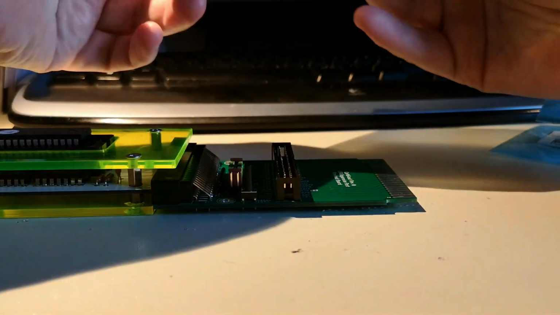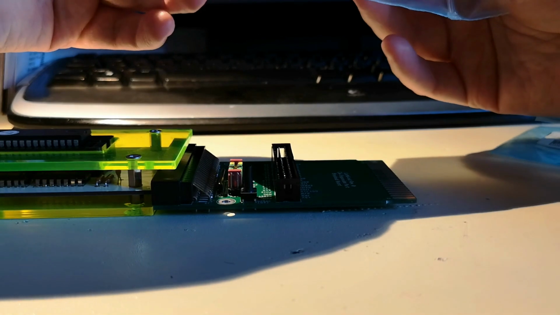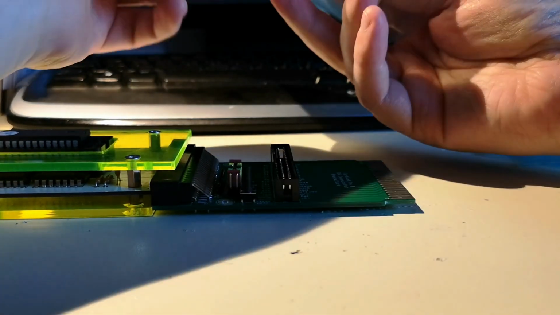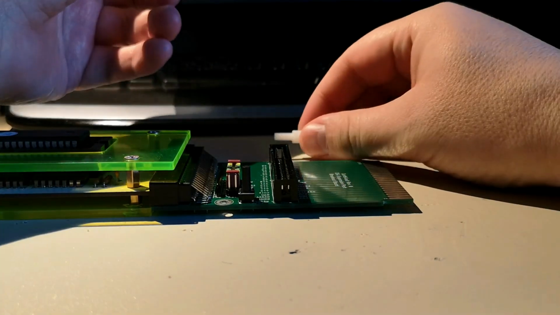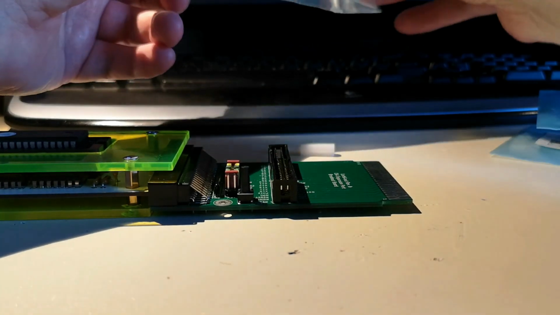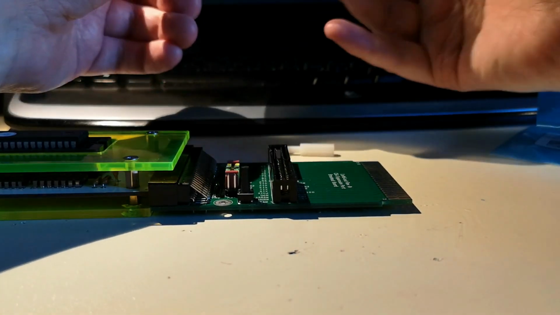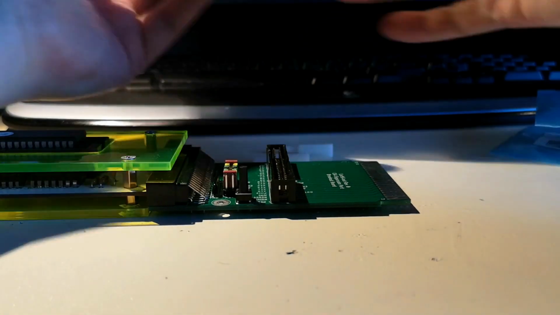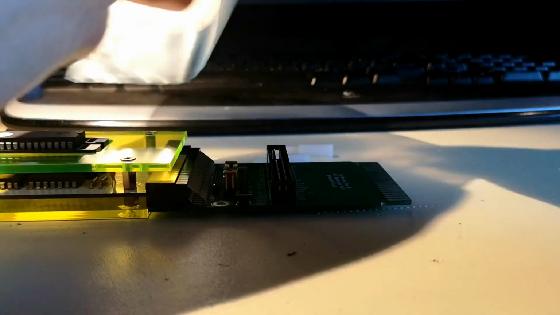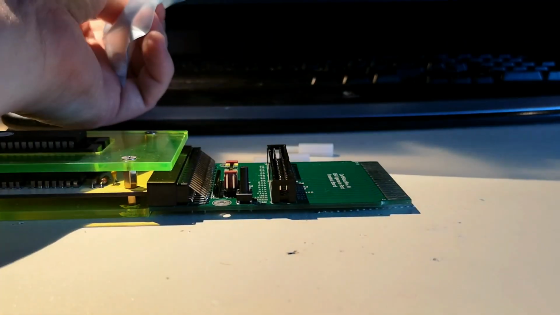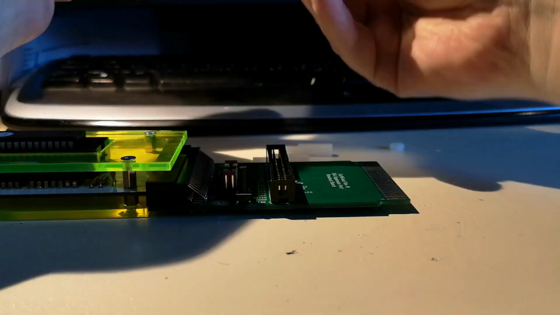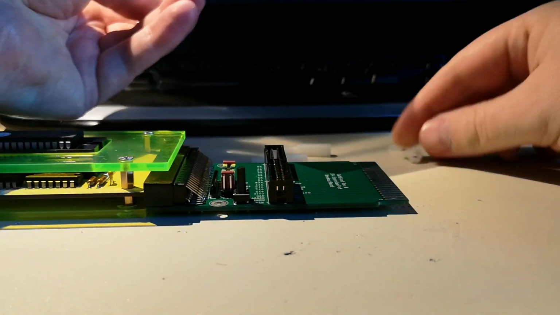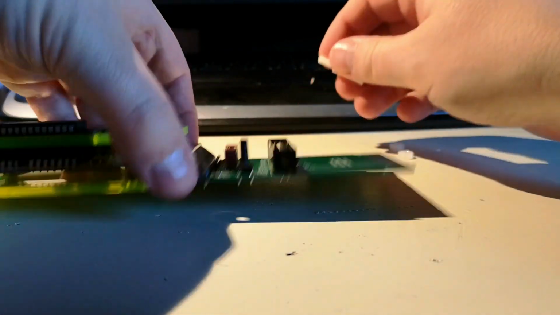I think these are 18mm standoffs. So it's got both screw and a nut, or male and female. So that's how I did it anyway. Yes, there are other ways to do this also.